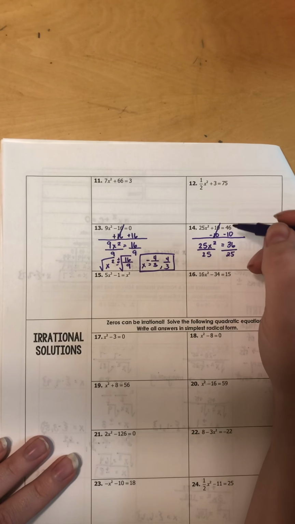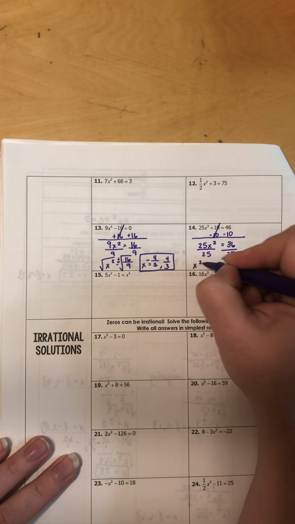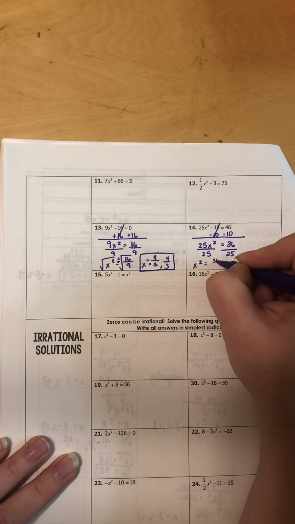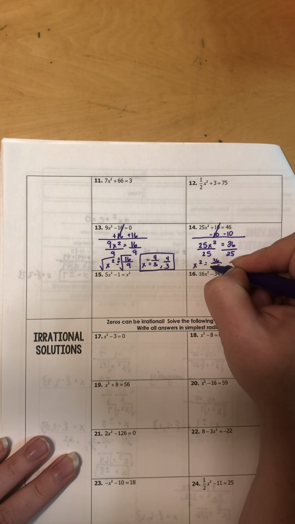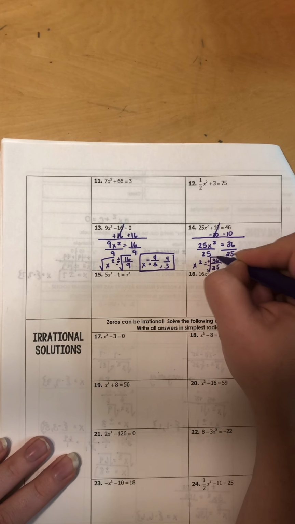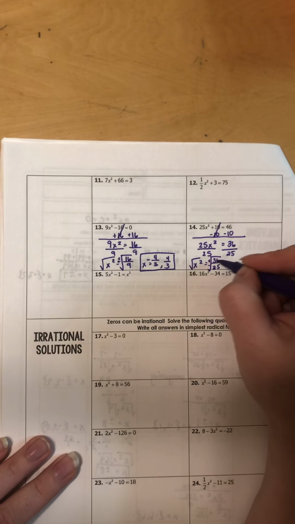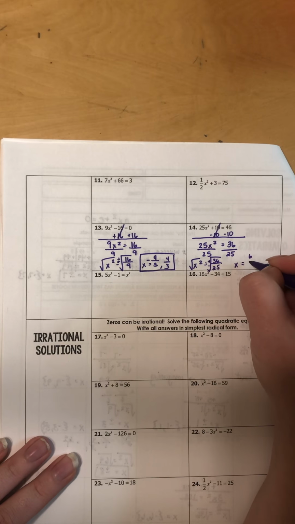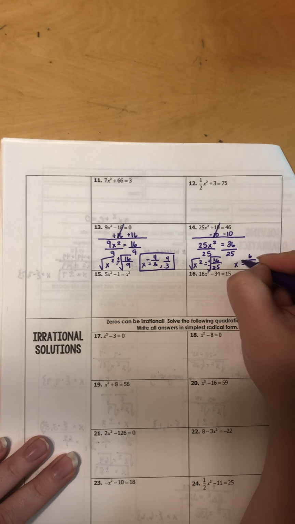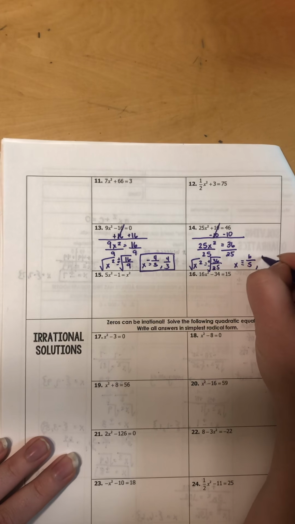Okay, so then I'm going to x squared equals 36 over 25, and you're going to take plus or minus the square root of them both. So then you're left with x is equal to, square root of 36 is 6, square root of 25 is 5. So -6/5, +6/5.